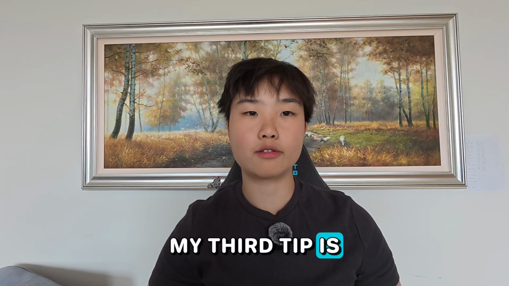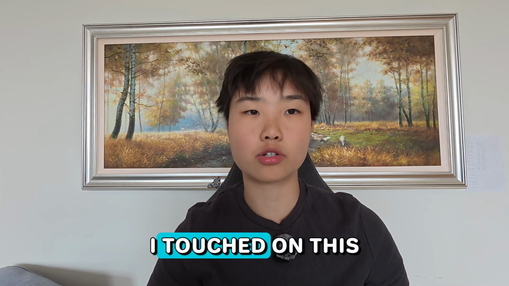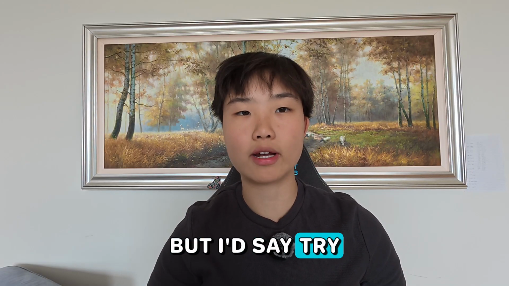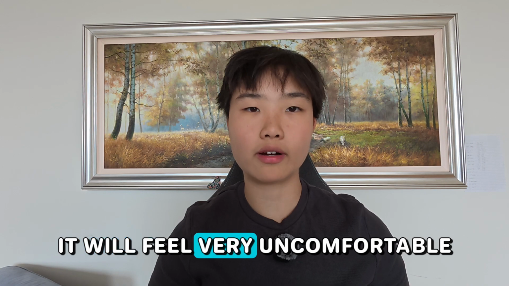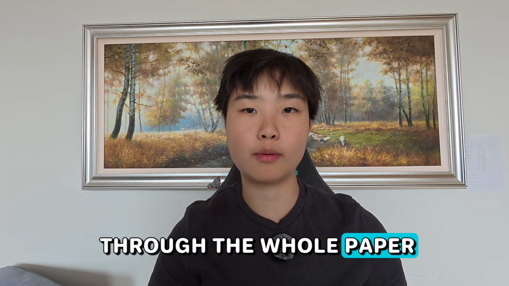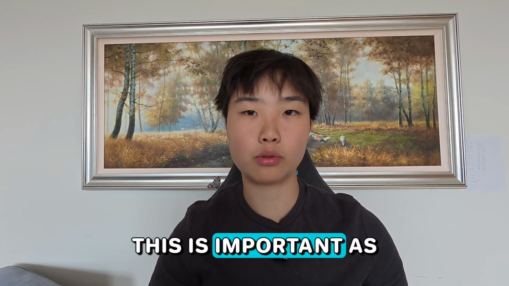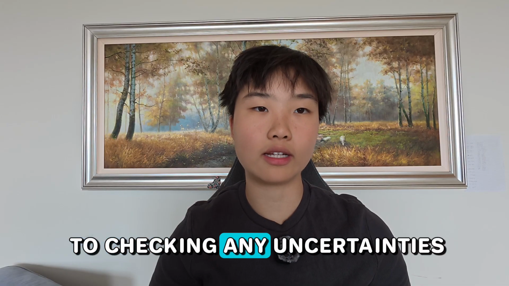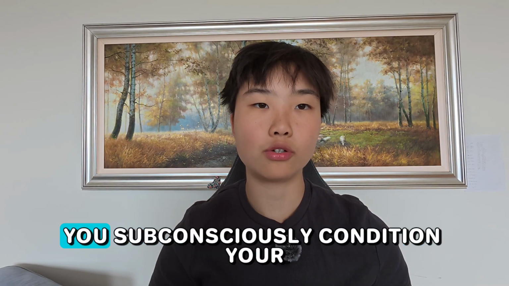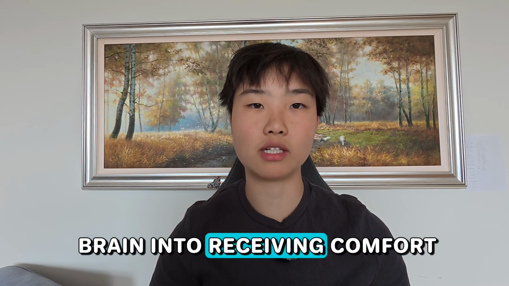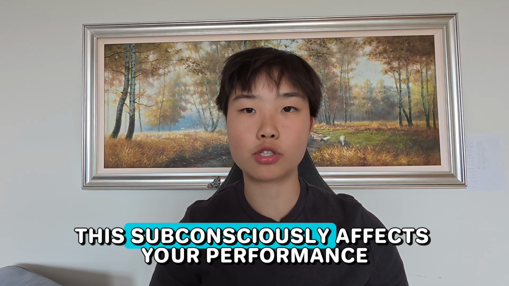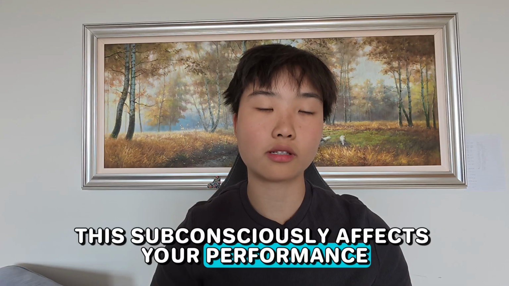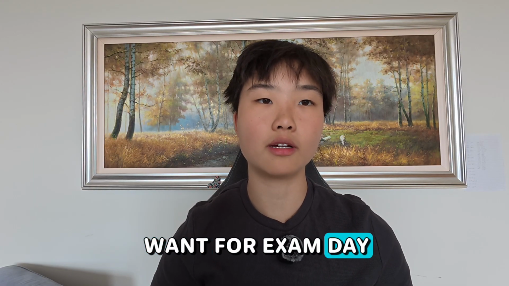My third tip is regarding usage of notes. I touched on this briefly earlier, but I'd say try and limit the amount you're using your notes on the past papers. At the start, it will feel very uncomfortable, but try and get through the whole paper before checking your notes. This is important, as if you get used to checking any uncertainties whenever they crop up, you subconsciously condition your brain into receiving comfort and safety whenever it encounters difficulty. This subconsciously affects your performance, something you really don't want for exam day.